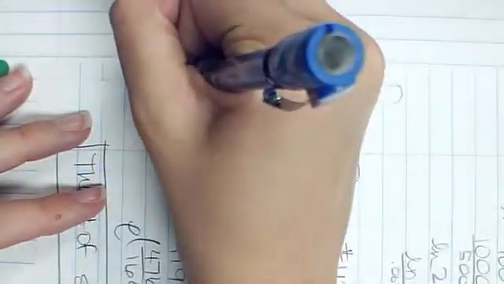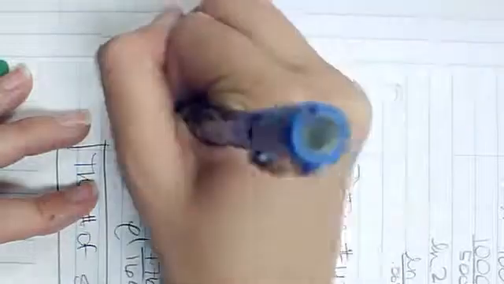The assignment here is A9. It's page 254, numbers 107 to 109, 112 to 114. Good luck. Let me know if you have questions.